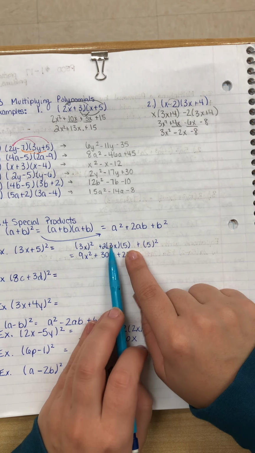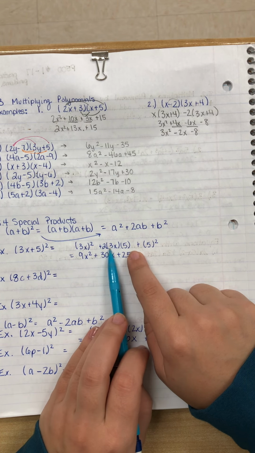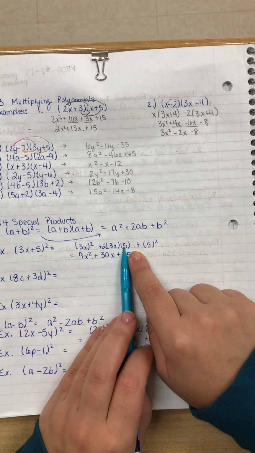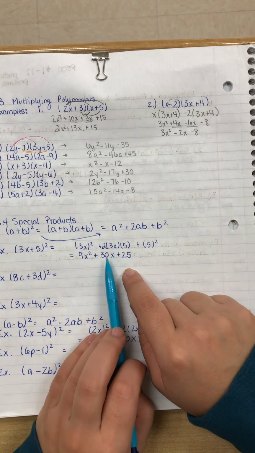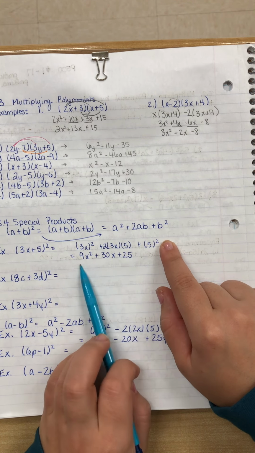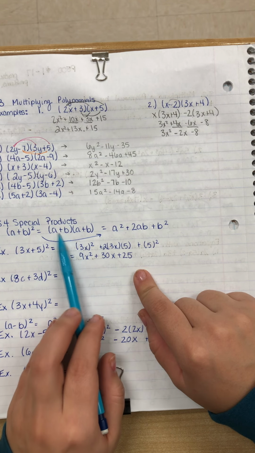In the middle, all my numbers are positive, so I keep the plus sign. 2 and 3 and 5 are whole numbers, so they all need to be multiplied. So 2 times 3 is 6. 6 times 5 is 30. Got an x, got to keep it. And at the end, 5 squared is 25. And that's your answer. This, in the end, should save you so much time in comparison to foiling.